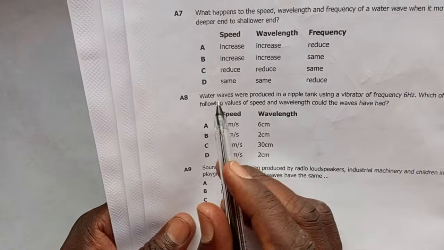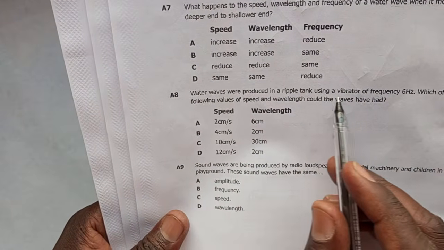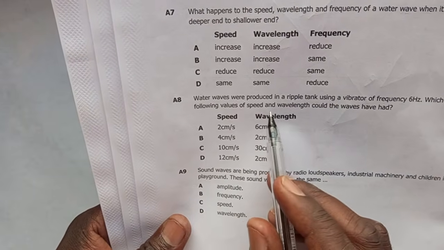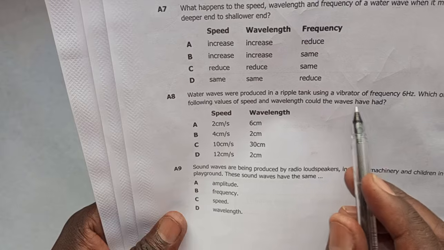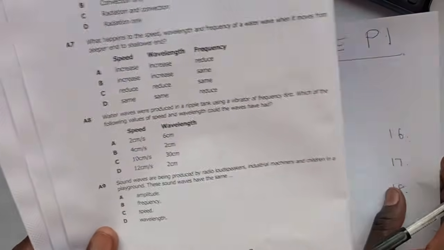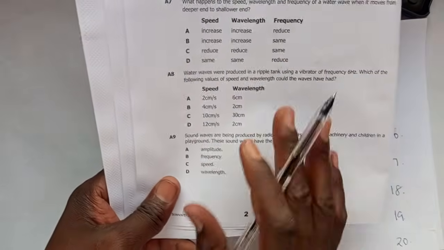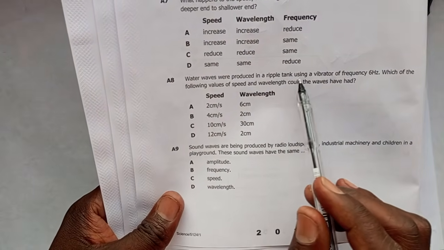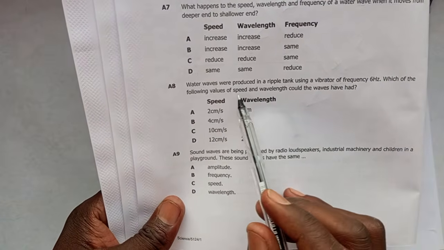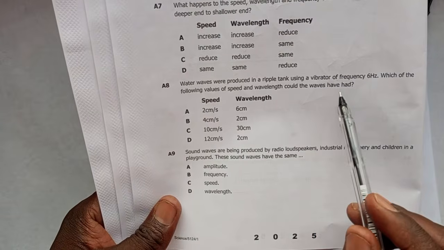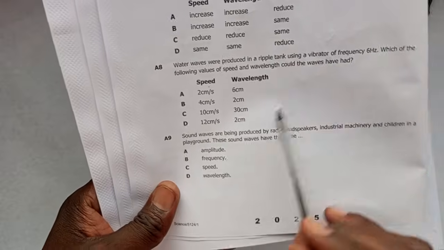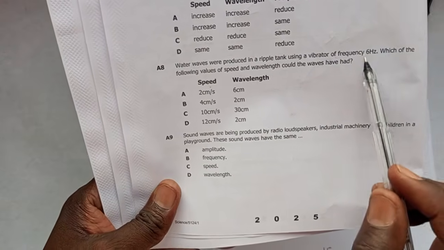Move on to question 8. Water waves are produced in a ripple tank using a vibrator of frequency 6 Hz. Which of the following values of speed and wavelength could the waves have had? So this question is very, very tricky if you are not careful. Water waves were produced in a ripple tank using a vibrator of frequency 6 Hz. We've been given frequency. Which of the following values of speed and wavelength could the waves have had? So here, this is speed and wavelength. You've not been given frequency in the options, but the frequency has been given in the question.